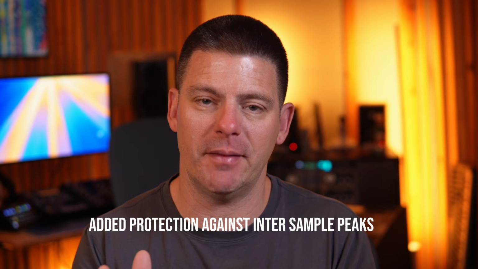Lastly, many plugin companies advertise their limiters as true peak limiters now. They work just the same as brickwall limiters, but with one key upgrade: added protection against intersample peaks. The difference is that true peak limiters anticipate and control those tiny spikes that occur between digital samples, spikes that a standard brickwall limiter might miss. This makes them ideal when you're aiming to guarantee your track never clips.